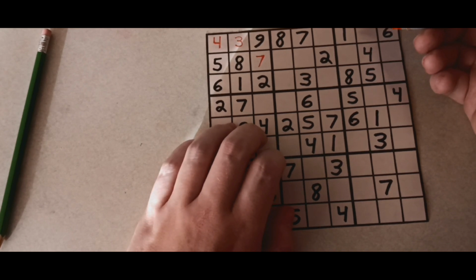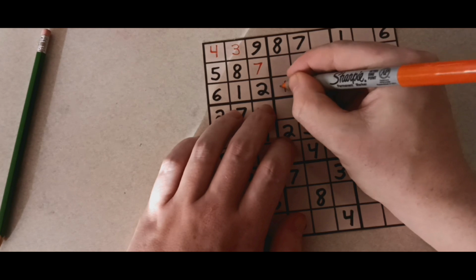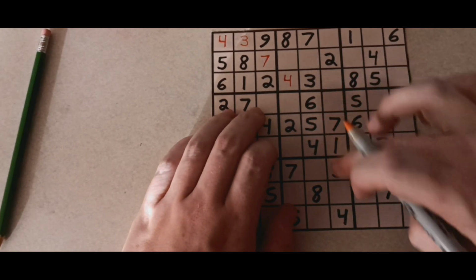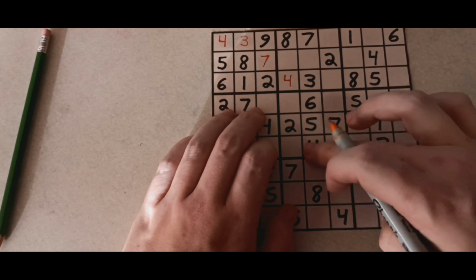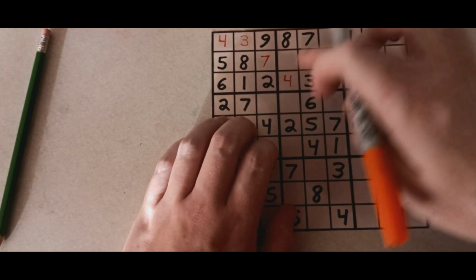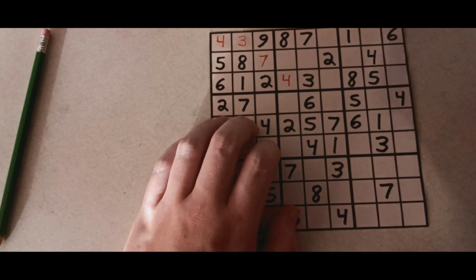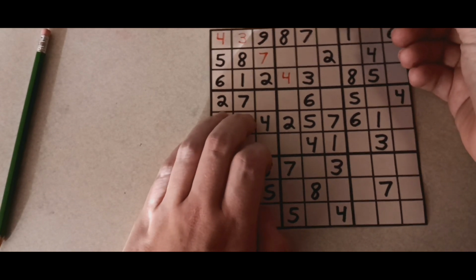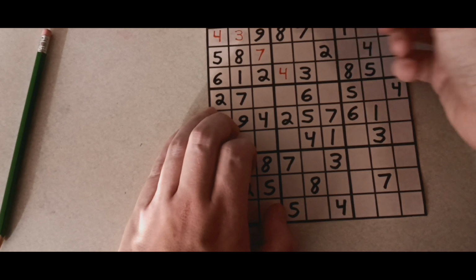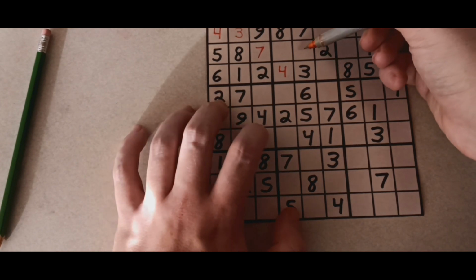Looking at this, I see a 4 would have to go here. Now, the reason is these two columns have 4s right now, and this row has a 4 as well as this one. So the only possible square left would be right here. Let's see. A 1 can't go here or here, but here and here. Right now, we can't determine it yet.